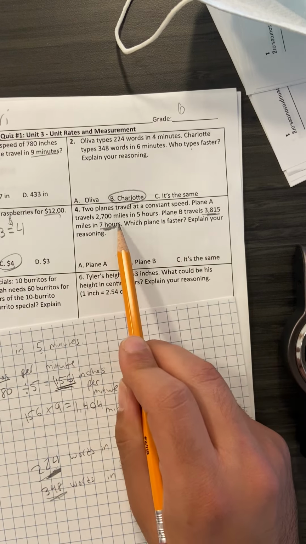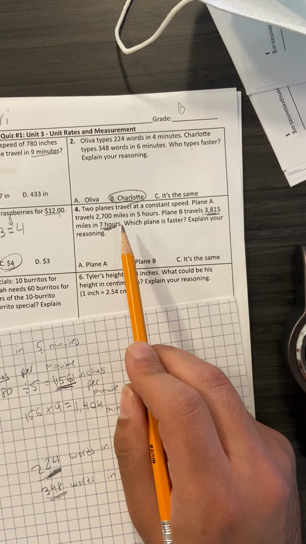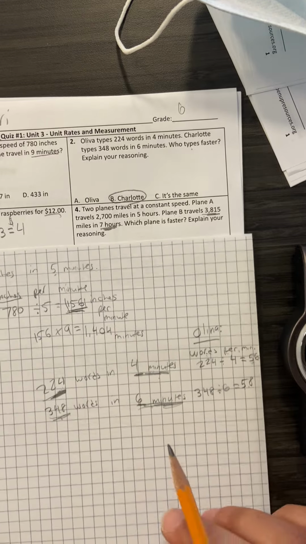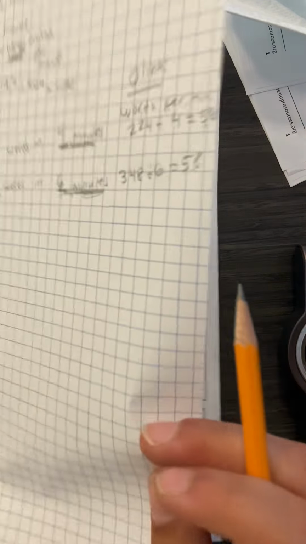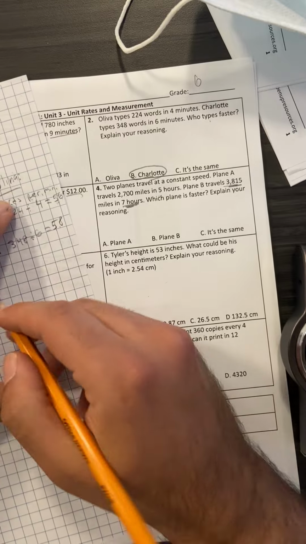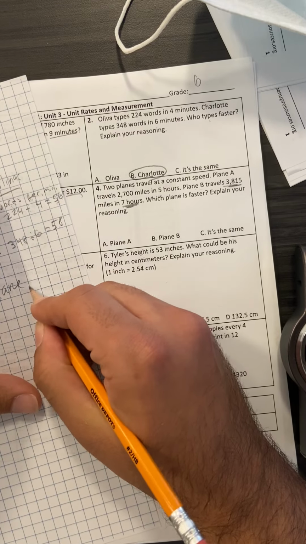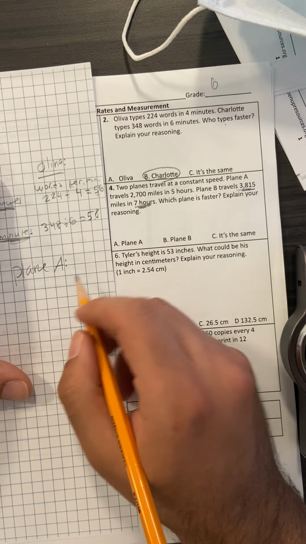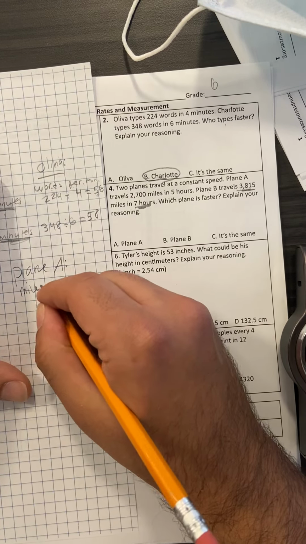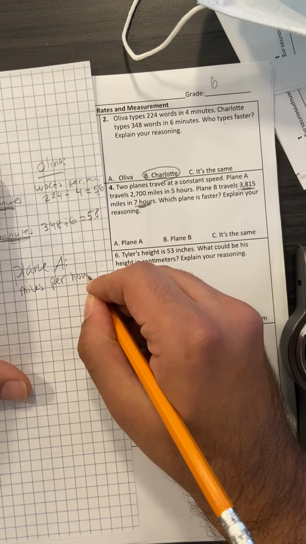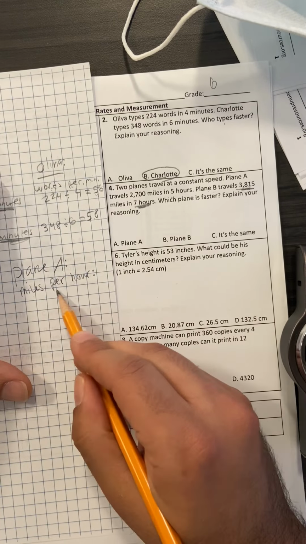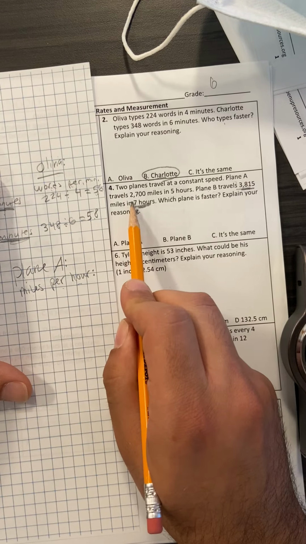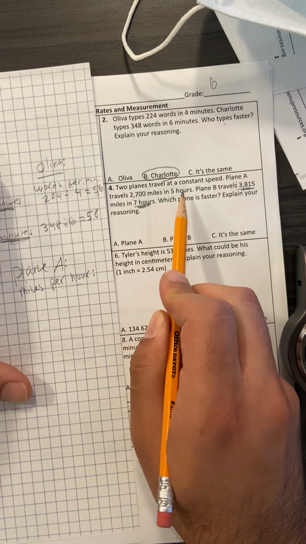What we need to do is find the miles per hour for plane A and the miles per hour for plane B. So, come right here. So plane A, sorry. So plane A, we need miles per hour. Miles per hour. Miles, the first thing we see. Plane A went 2,700 miles in 5 hours.